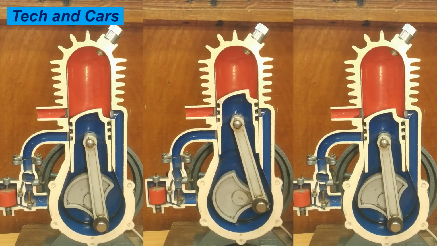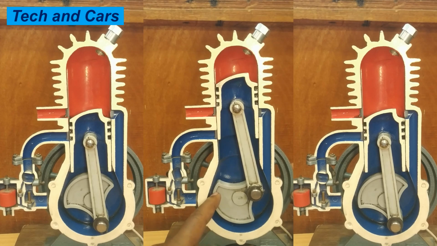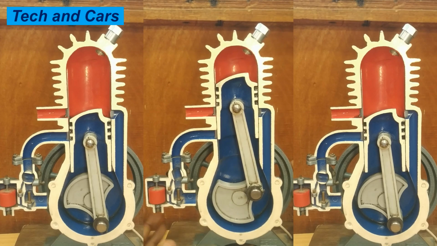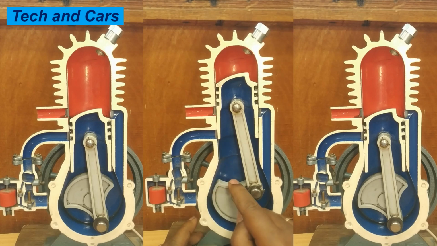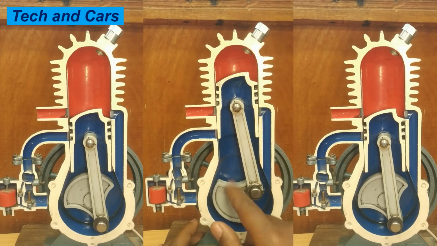out of the crankcase, as you can see, the blue volume is increasing. Volume inside the crankcase is increasing. Now this increasing volume will have a suction effect because the piston is moving out of the crankcase, withdrawing itself from the crankcase. That will cause the volume to increase in the crankcase. As you can see, the blue volume is increasing. When the blue volume is increasing, pressure will reduce. Piston moving out of the crankcase will have a suction effect in the crankcase.